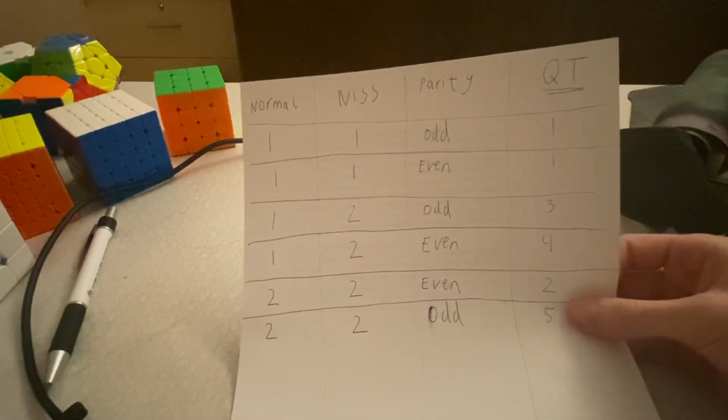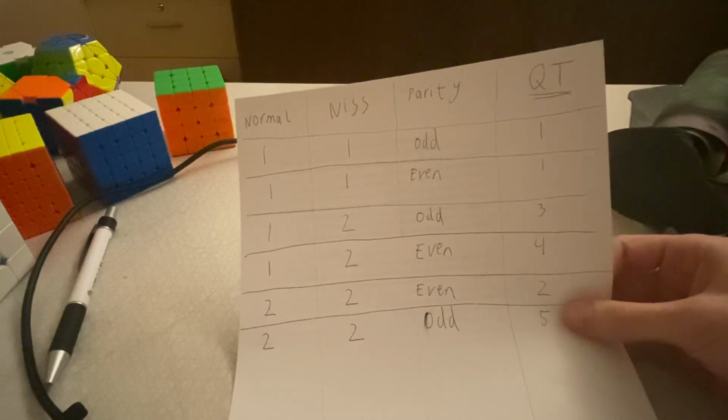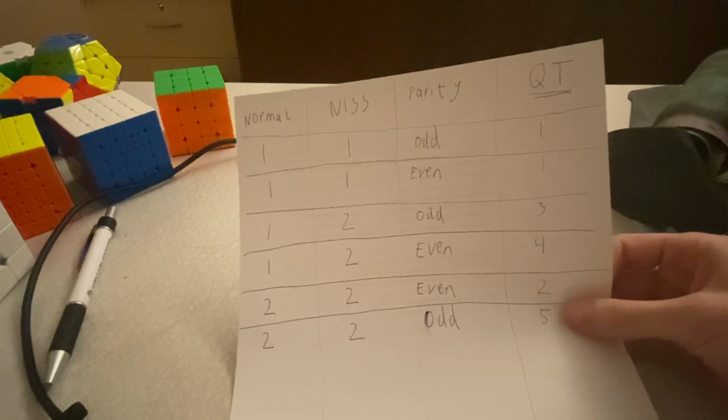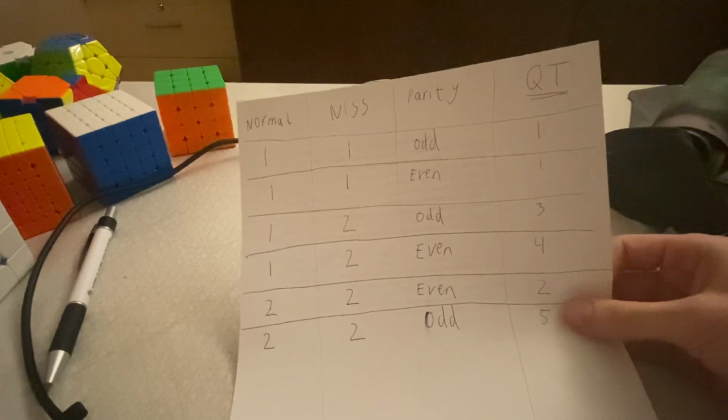So what you want to do is first see the position where they are on the normal, and then see the position where they are on the inverse. In theory, you could just scramble the cube on the inverse and then see how it looks, but that's slow. So I'll also show you how you can see this on the normal side of the scramble.